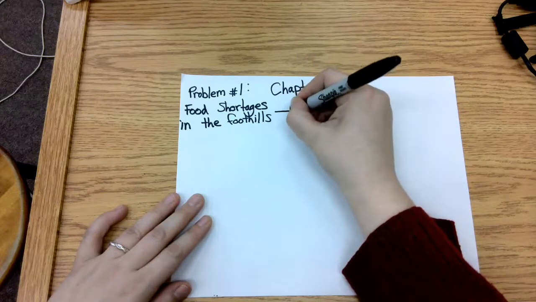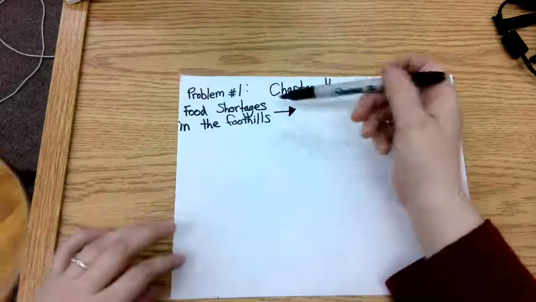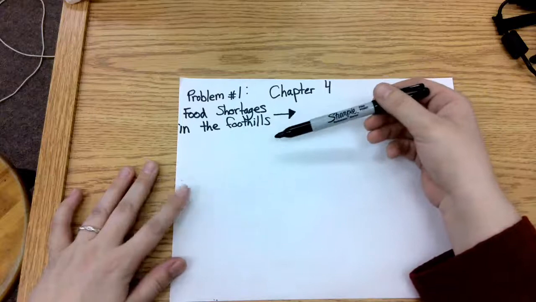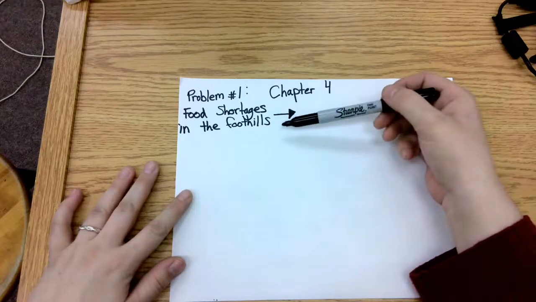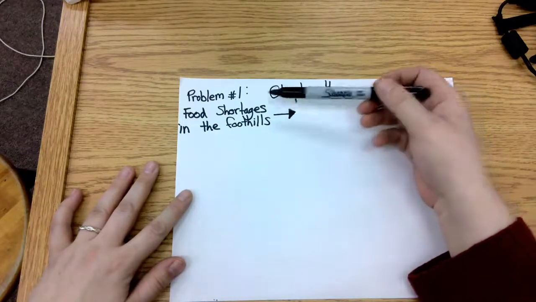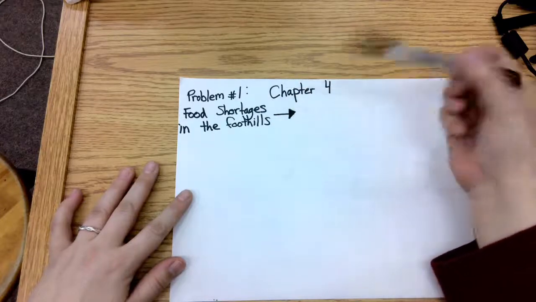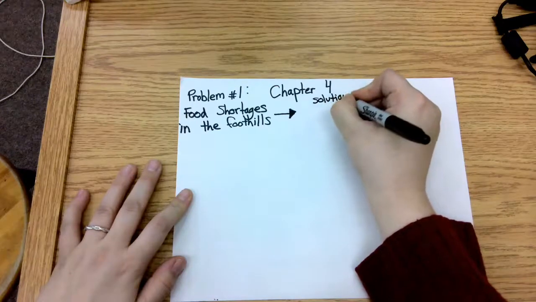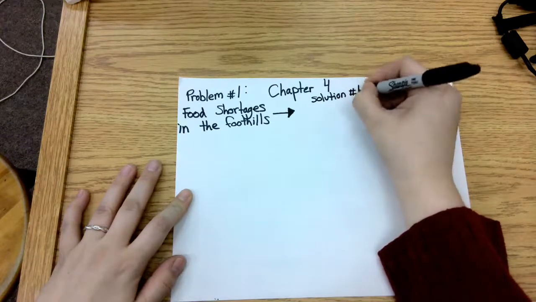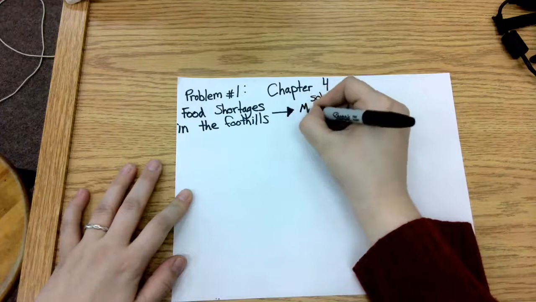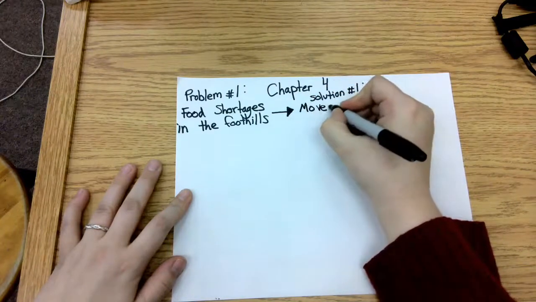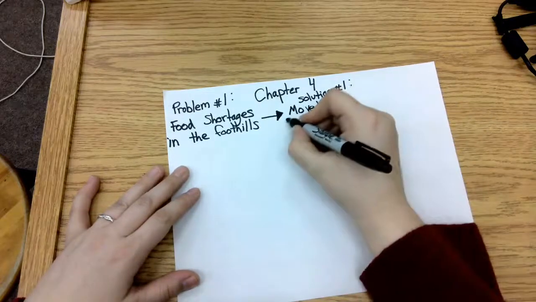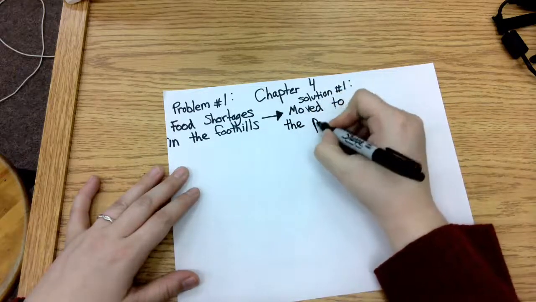How did they solve that? There were too many people for the small area in the foothills that they had to farm. There wasn't enough farmland for all the people that they had to feed. So, their solution: they decided, hey, there's not enough land here, we're just going to move. They moved to the plains.